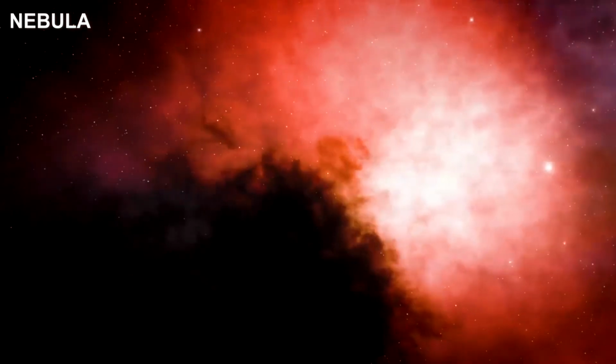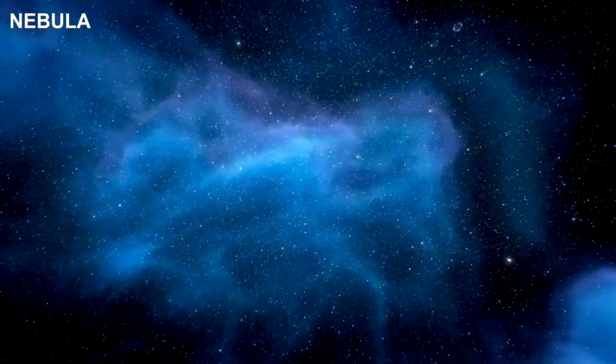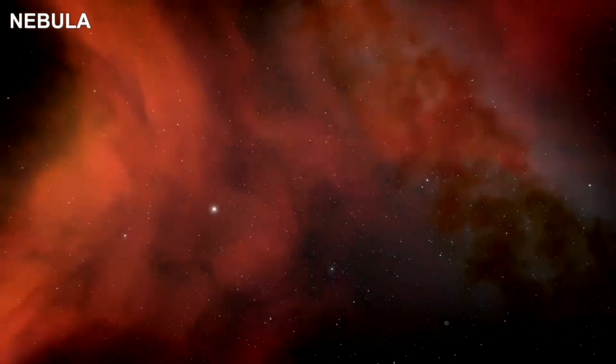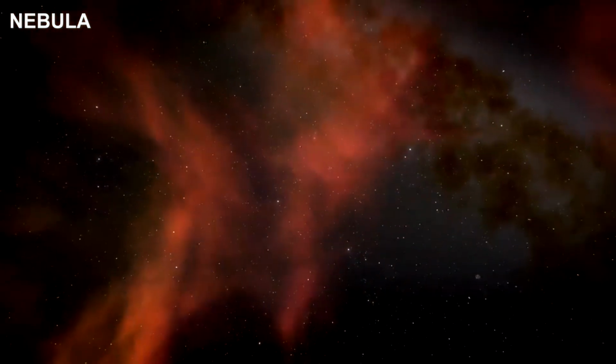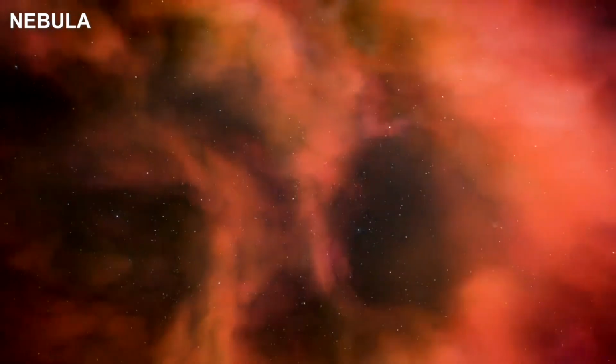Nebulae, though merely clouds of non-complex gas and dust, possess a special place in the hearts of any who have seen their photographs.